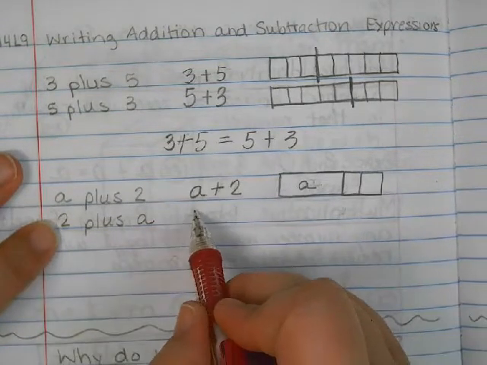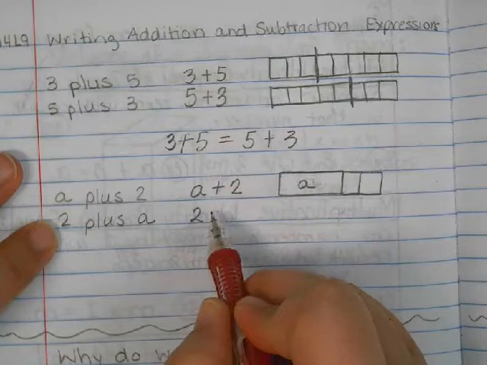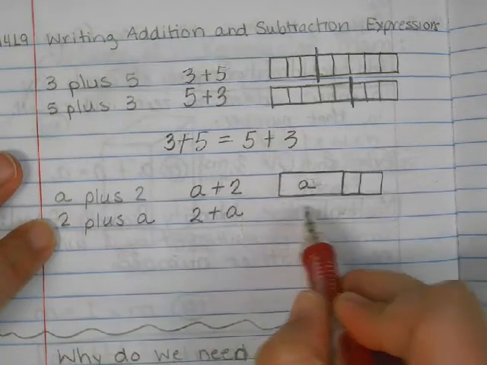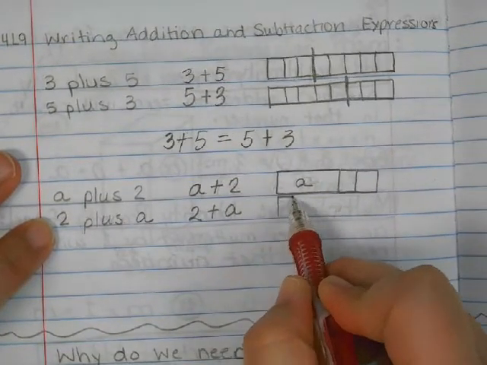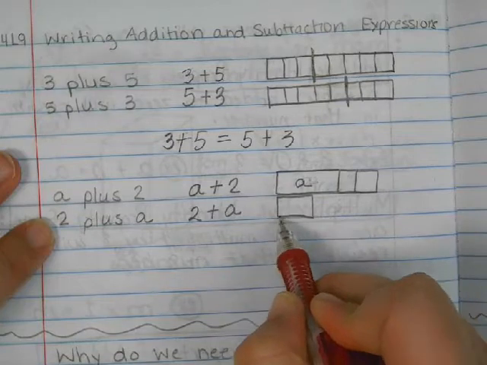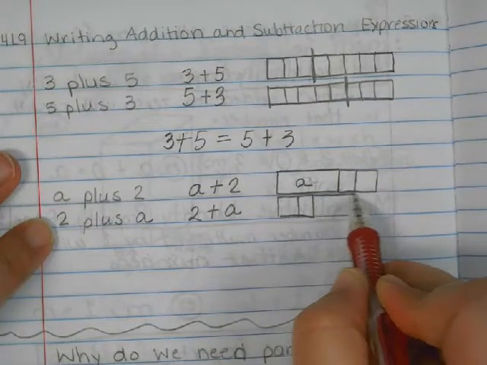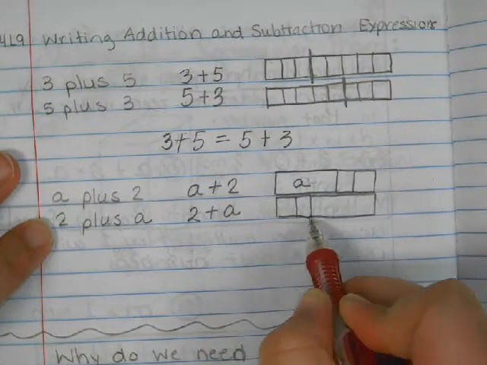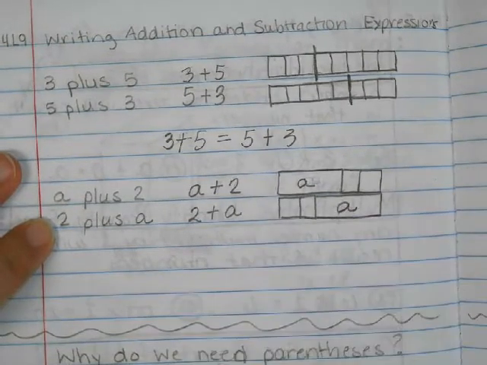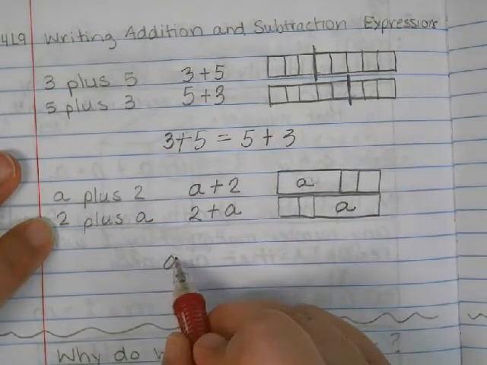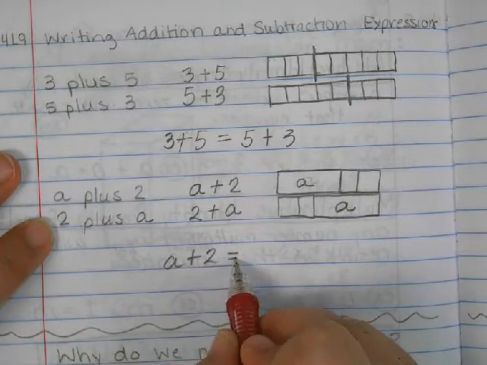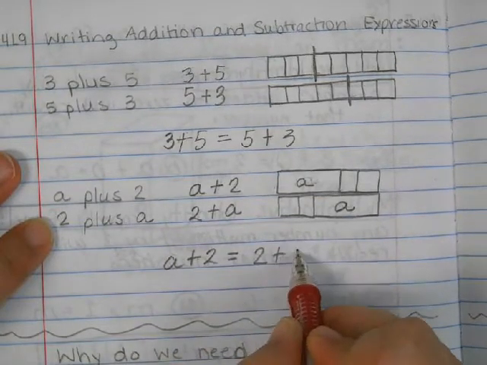Next, we see the opposite of that, which is 2 plus a. And again, commutative property tells me that it doesn't matter which order I have, I will have the same result. So a plus 2 is the same as 2 plus a.